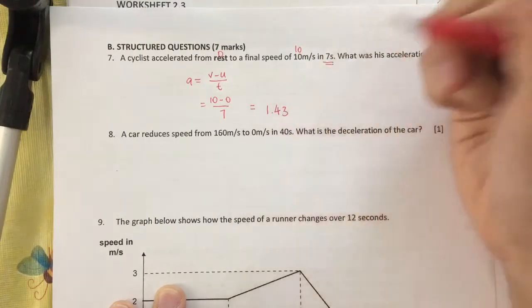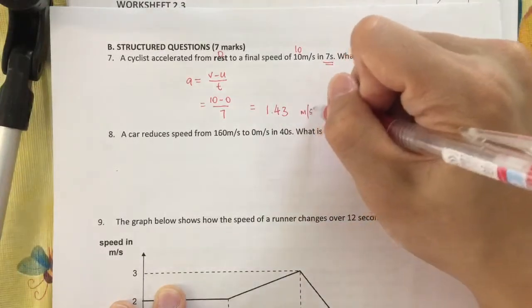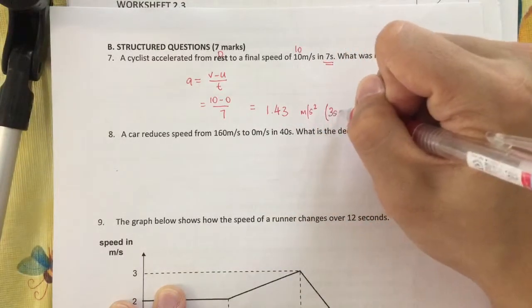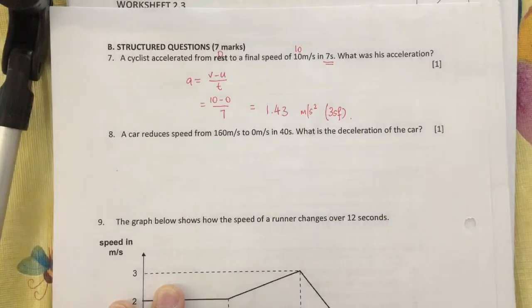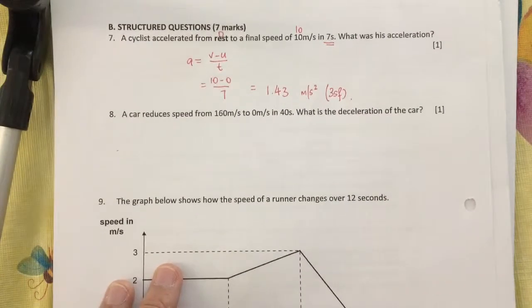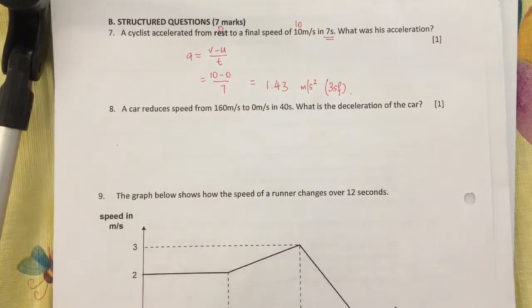1.43 meters, 3SF. No fractions. In physics, no fractions. Always 3SF. So it's not difficult. Let's try the next one.